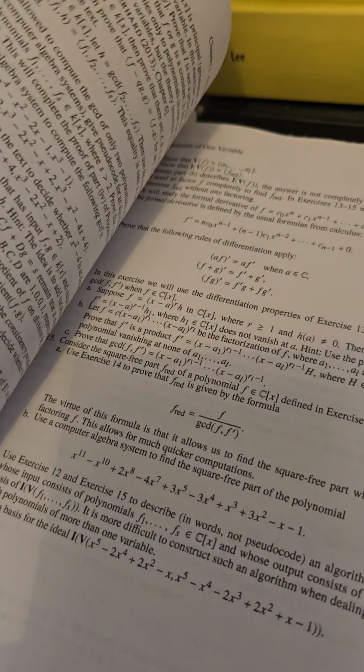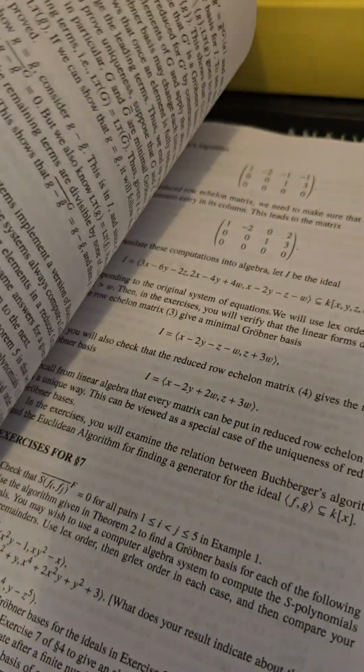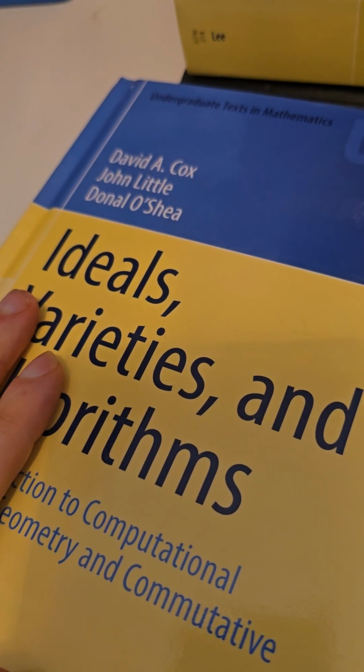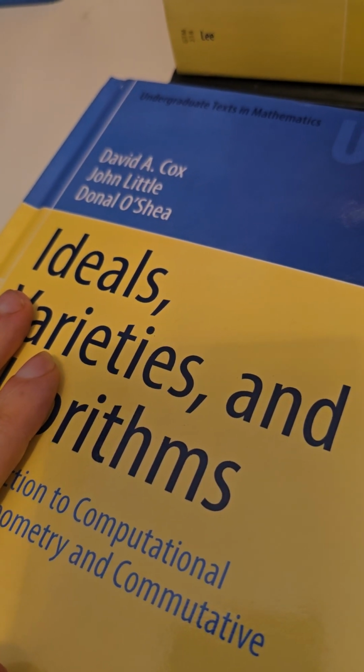So I definitely still recommend this book to everybody. I think it's an excellent book. Very excited to go through the 5th edition, and if you're interested in algebraic geometry, I think this is the book for you. This is the book that you really want to read first. Such a good book, such an excellent, beautifully written book.